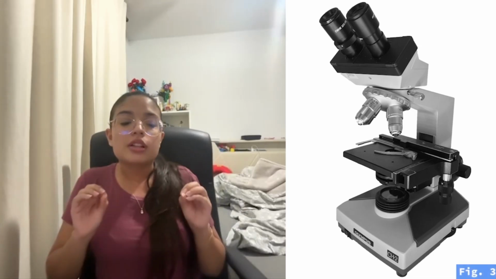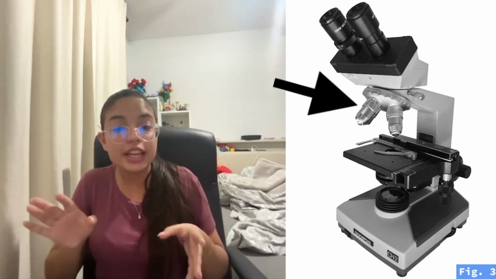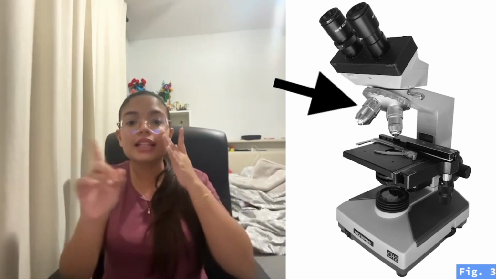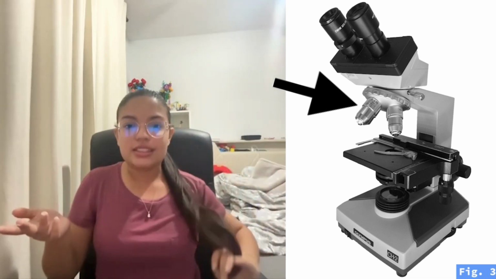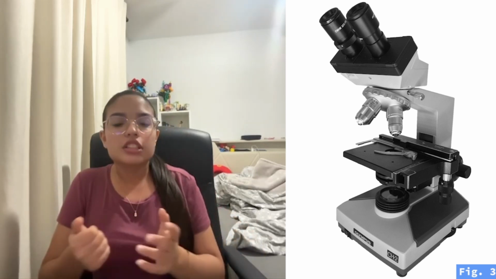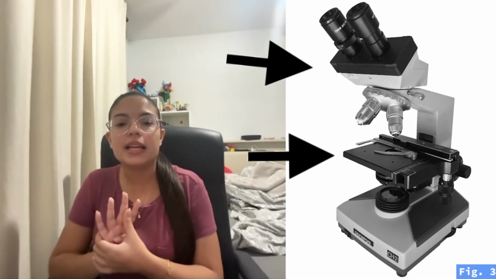Compound microscopes are a specific type that magnify the thing that is being viewed through lenses. This is where it gets its name from, the compounded lenses that it has that actually do the magnification, as I said. And then, generally speaking, this microscope has 4 parts: a head, a stage, a base, and an arm.